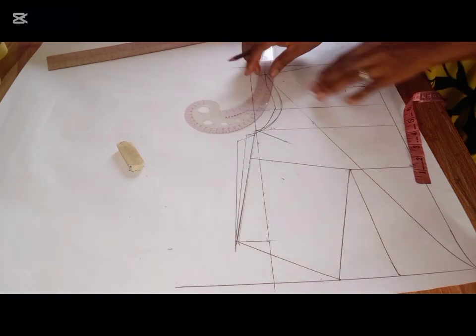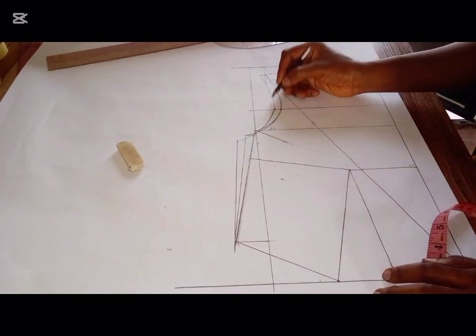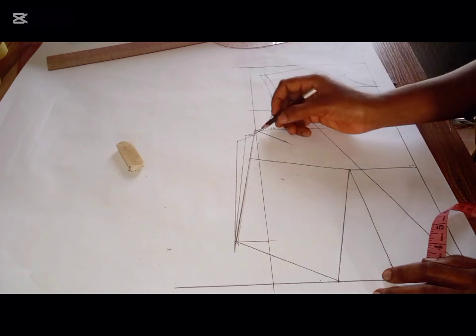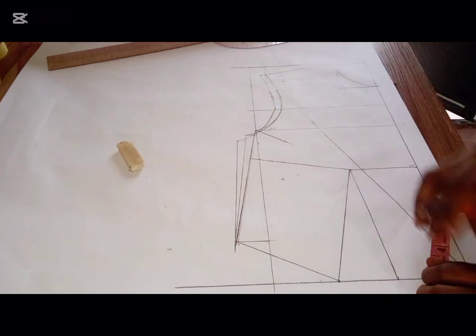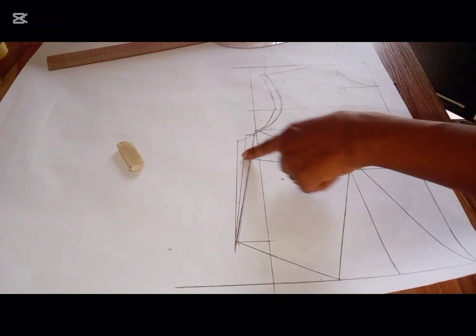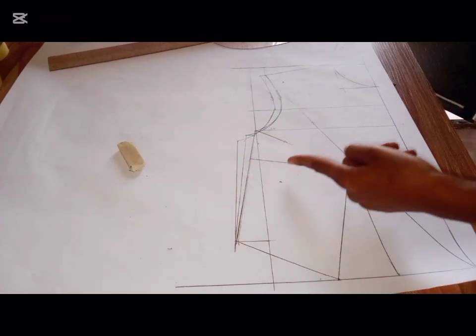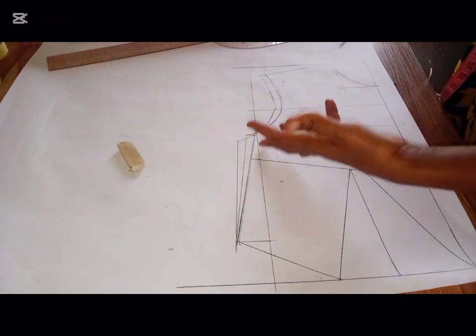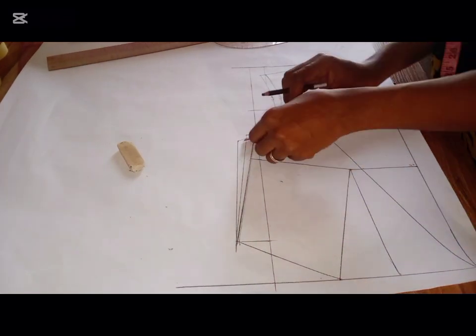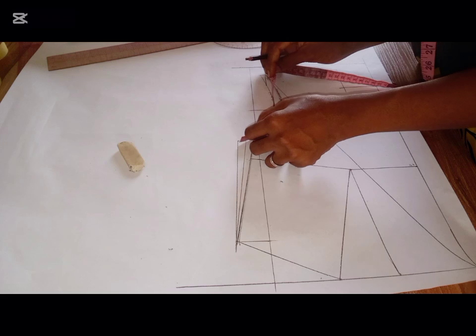I'm going to connect it to the armhole. So in case you want to fix your sleeve, it's easy. Okay. So I'm trying to tune it. I'm trying to make it equal. So these are my measurements.